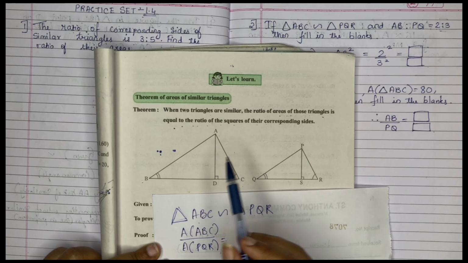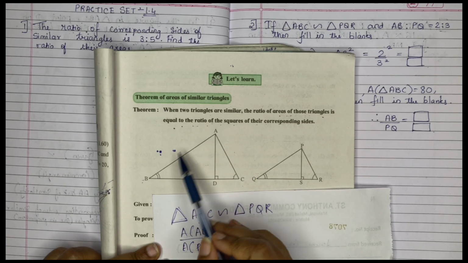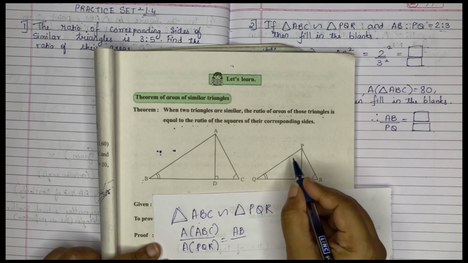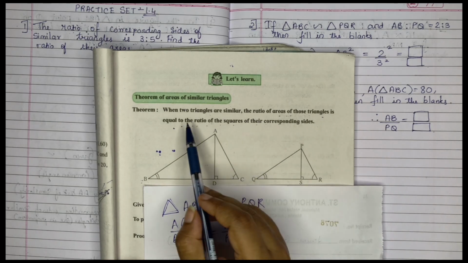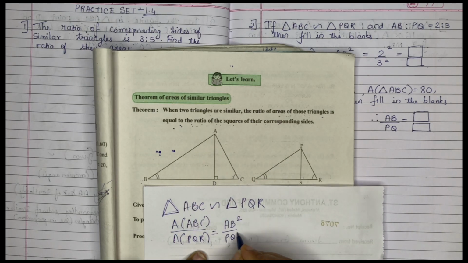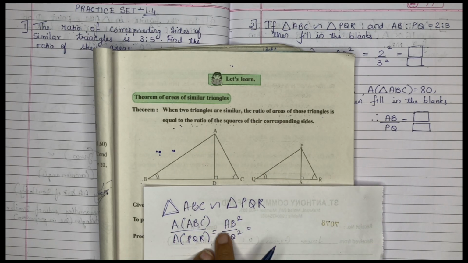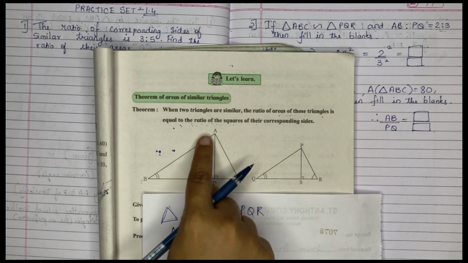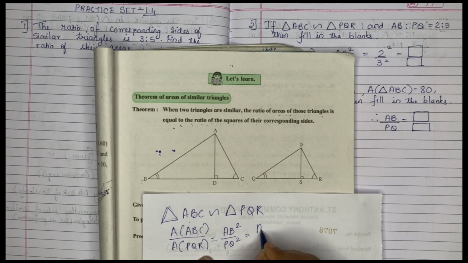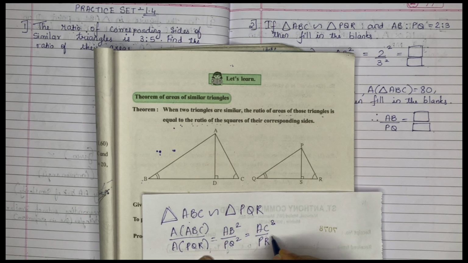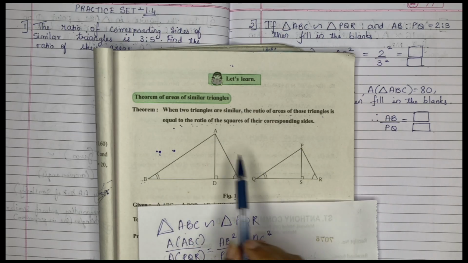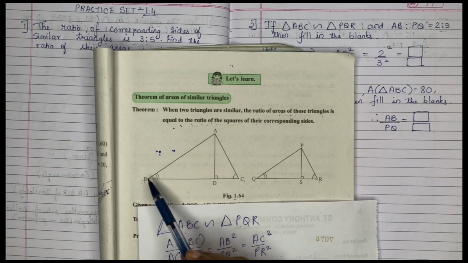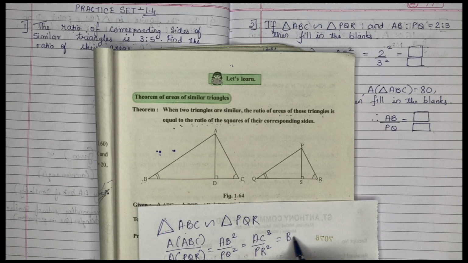That means the ratio of the squares of their corresponding sides. If I take this side AB upon PQ, these are the corresponding sides. Suppose I take AB upon PQ squared, then AC upon PR, AC square upon PR square, and then you can take BC square upon QR square.